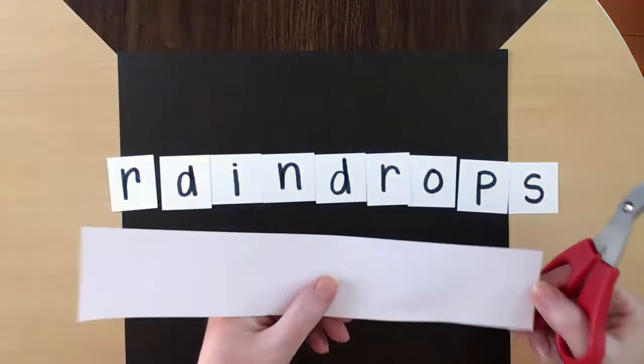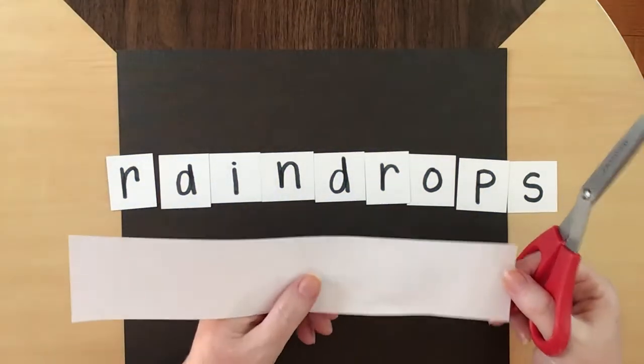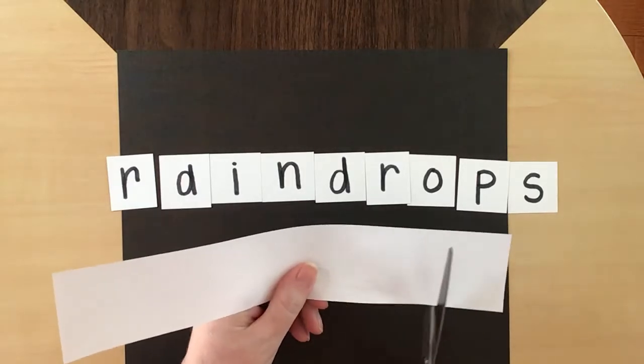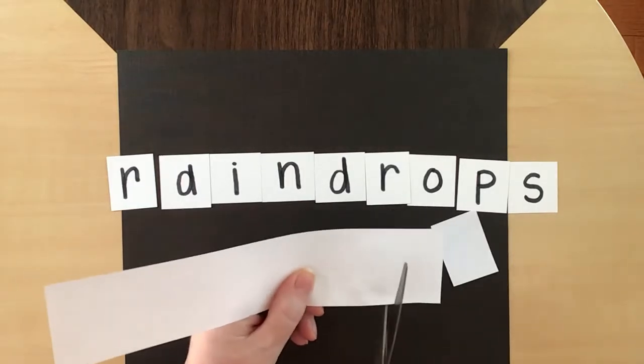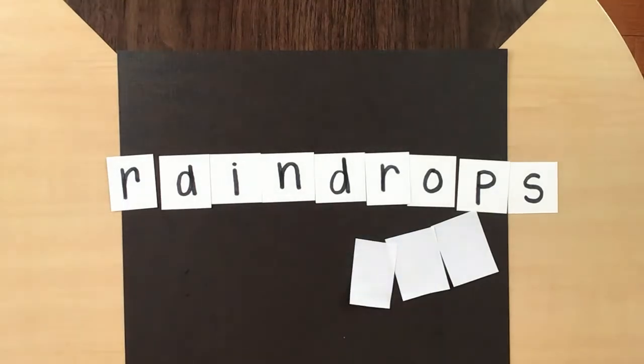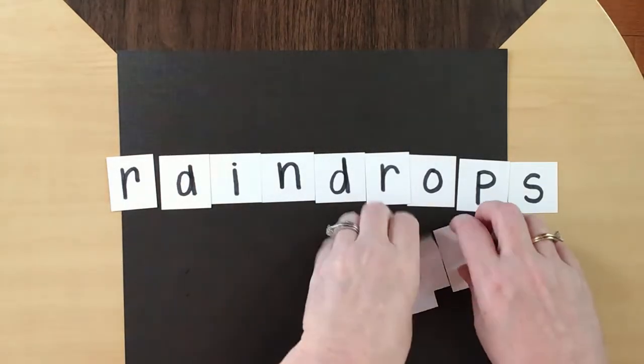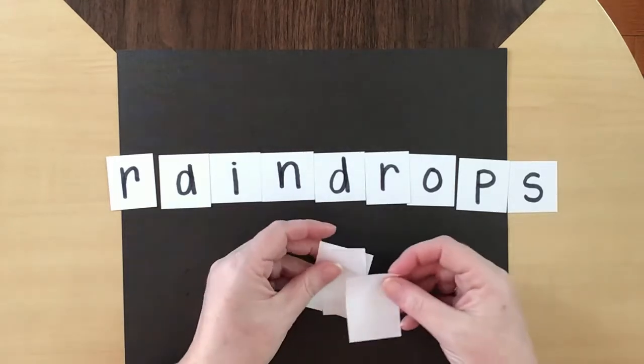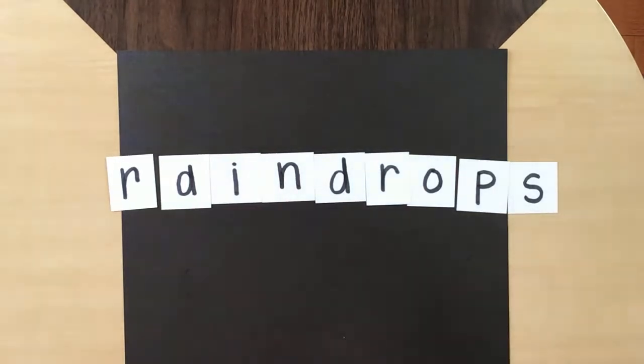All you need to do is have mom or dad or grandma, somebody, get a strip of paper and just cut it into equal pieces and then write a letter on each piece to spell out the word raindrops, and you can work with us. So if you need to get yours around, go ahead and pause the video right now and get your letter cards made, and then you can come back and we can get started.